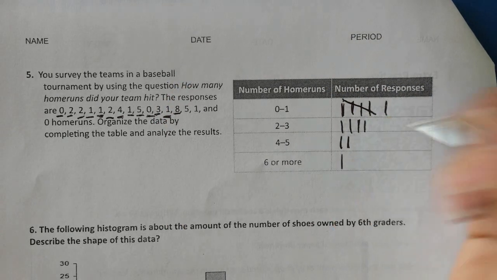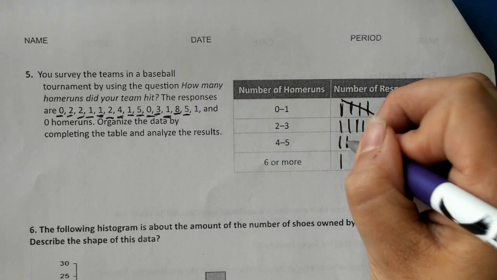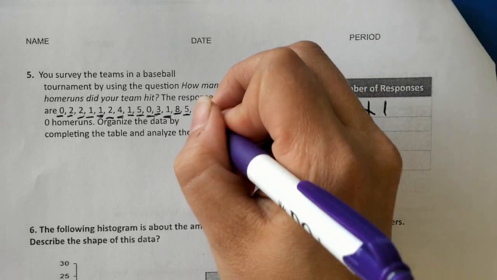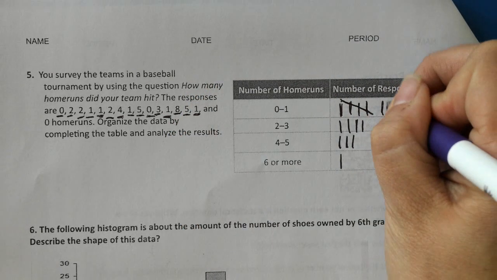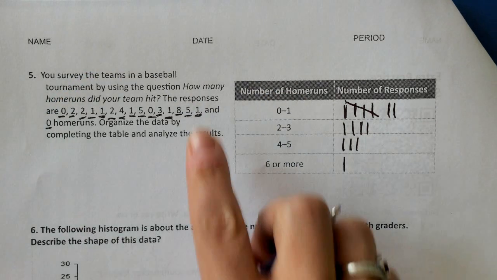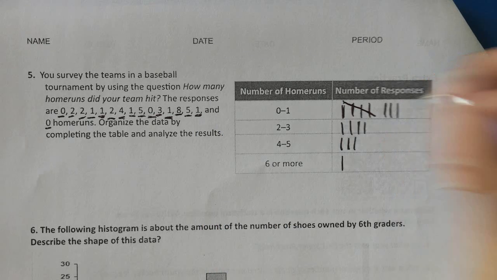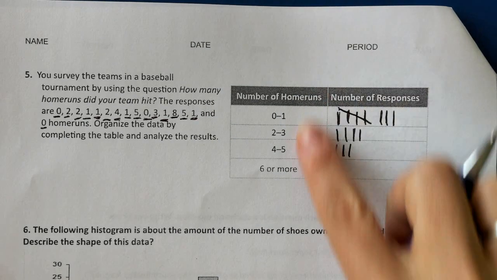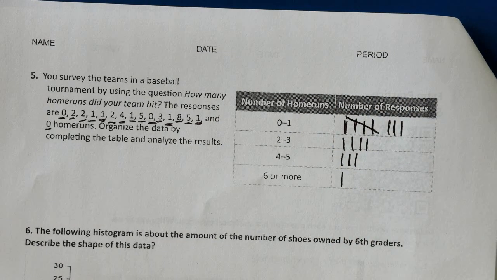8 is going to go 6 or more. 5 is going to go here. 1 is going to go here. And then a lot of people last year forgot this 0. It's still there after the word and. So now we have all of our frequencies here. And we need to analyze the results.